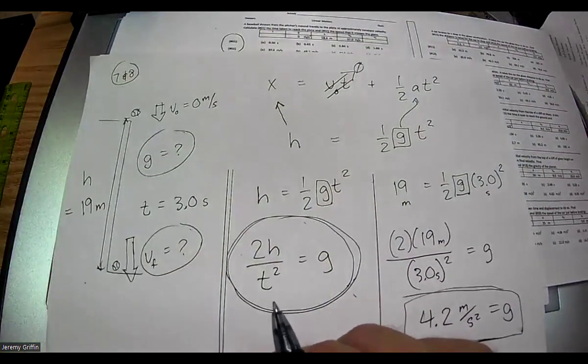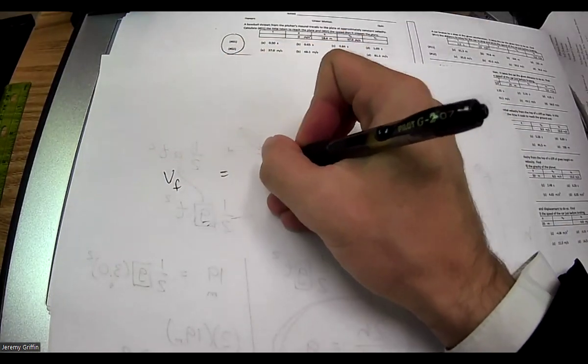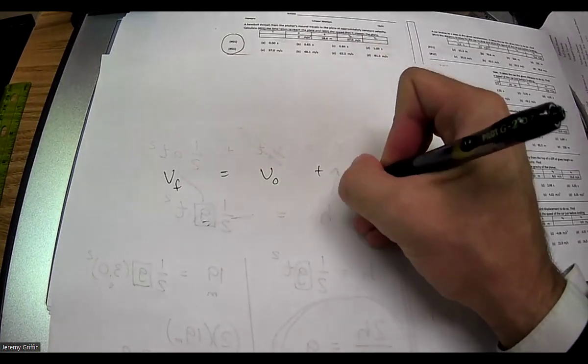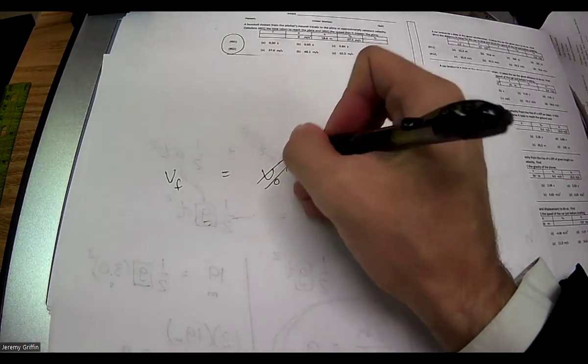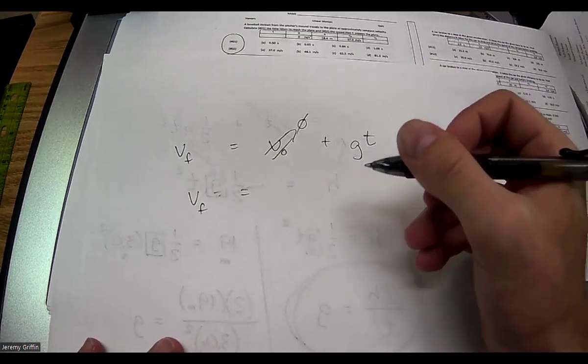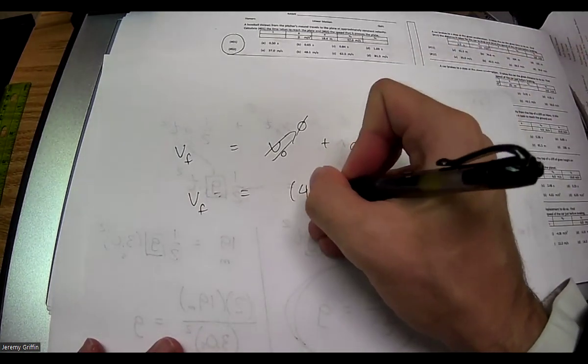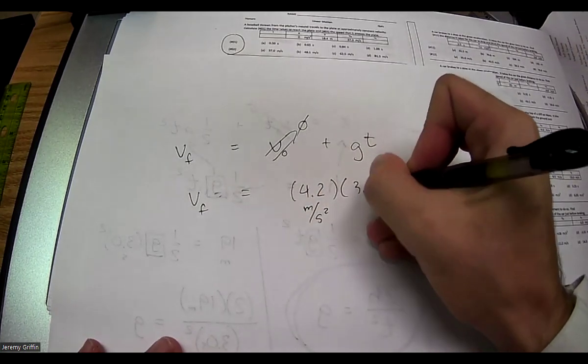One more thing I'll do with you guys for the bell is, what is the crash speed? Crash speed could be equal to v naught plus g t. I could do that, and v naught goes away. That'd be one way, or you could pick the third kinematic equation and play off the height of the cliff. Let's do 4.2 meters per second squared for 3 seconds.